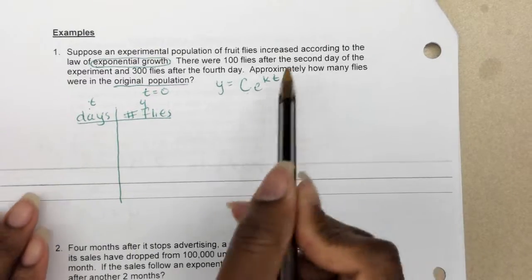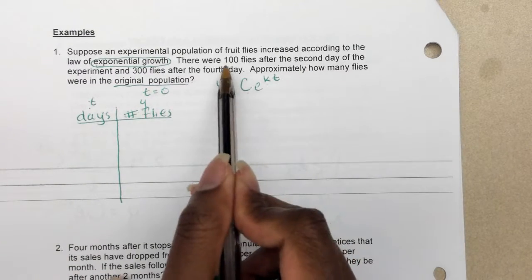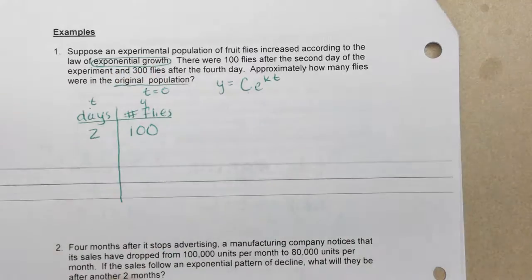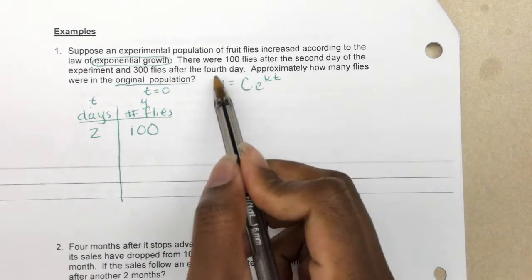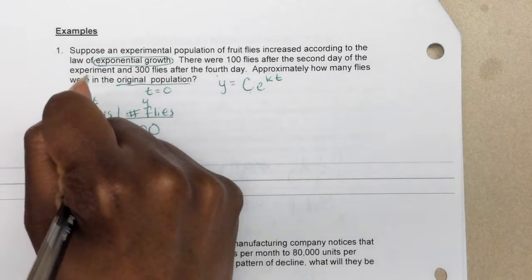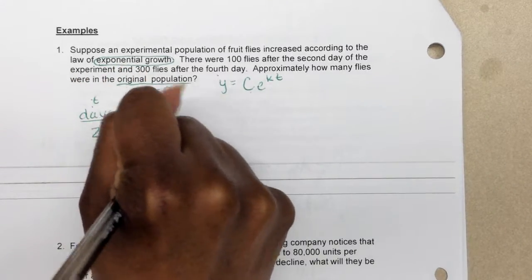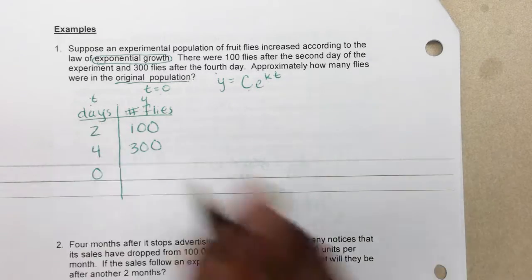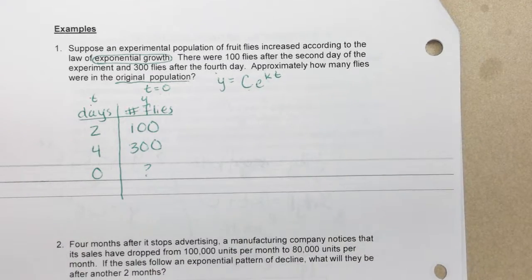So the information that we have is that on day 2 we have 100 flies. On day 4 we have 300 flies, and we're looking for the initial population. So we're looking for when t is 0, how many flies will we have?